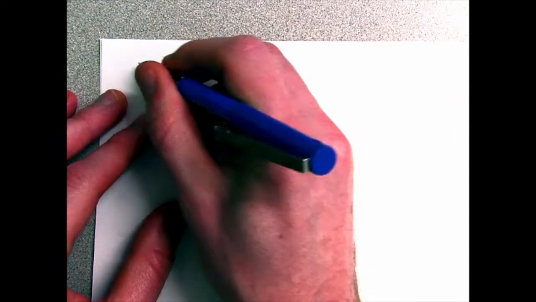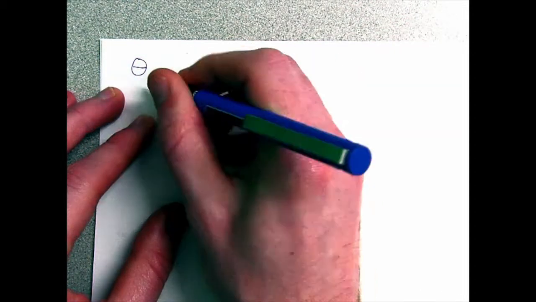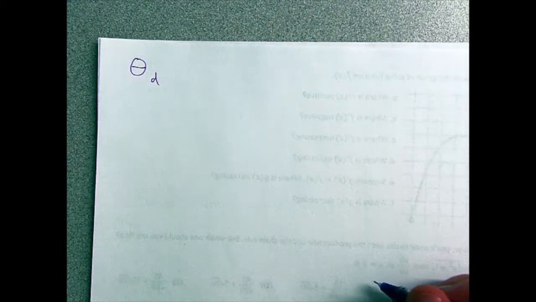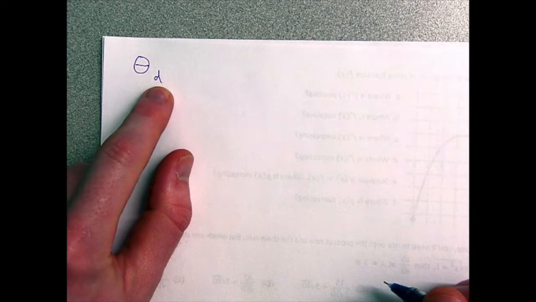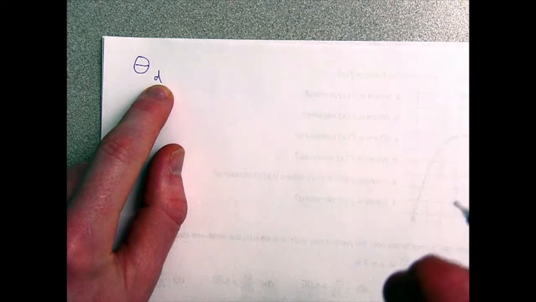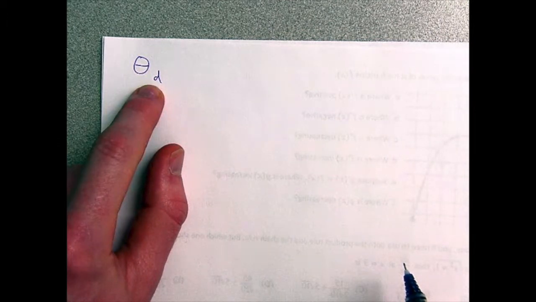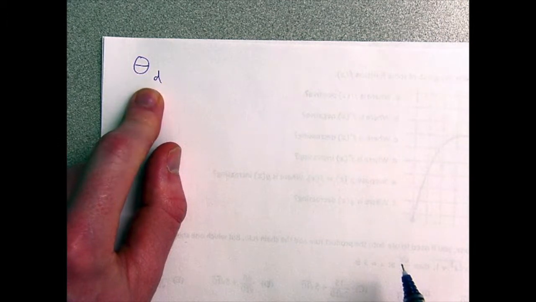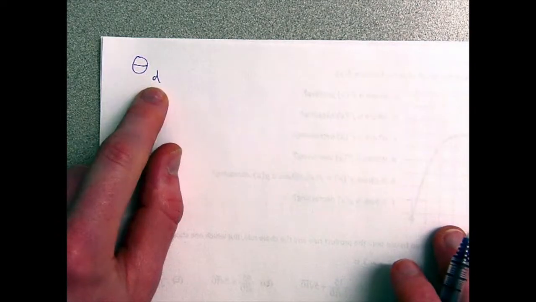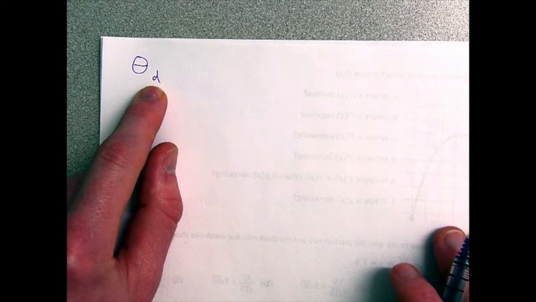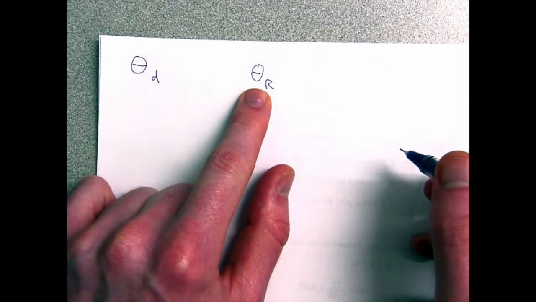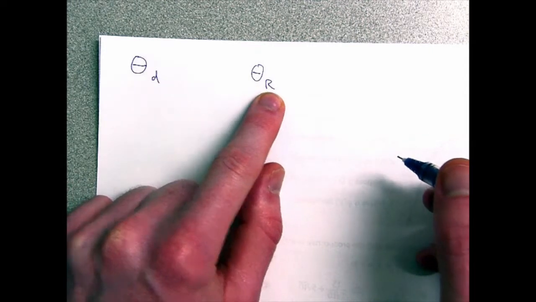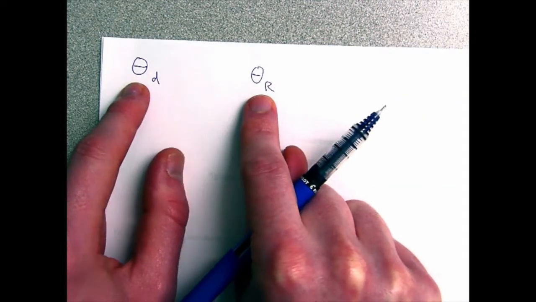I want a formula between the following two things. Theta sub d. Theta is the symbol that we use to represent angles typically. It's a Greek symbol. It's like an O with a little mark across it. Theta with a subscript d, I'm going to say this represents, so suppose I have an angle, and theta sub d is going to represent the measure of that angle in degrees. And then I'm going to have theta r. That's the measure of the same angle, but in radians.